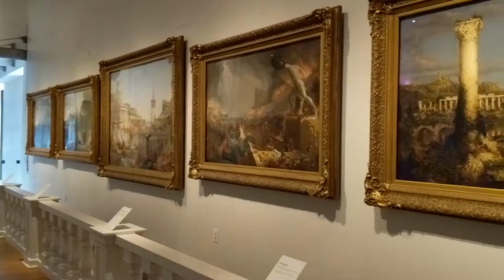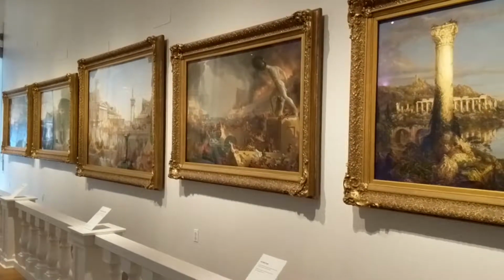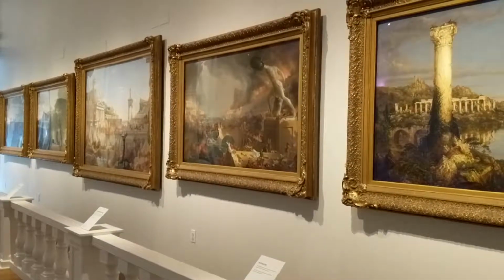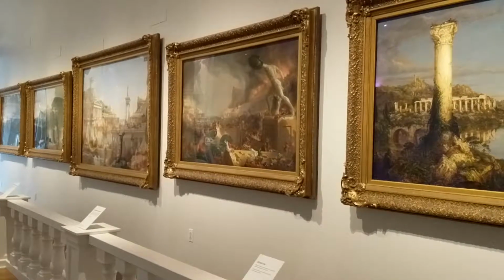So here are the 5 paintings. 5 paintings, 5 movements with a very, in my mind, a very symphonic arc. I'm excited to write the piece and show it for you guys.